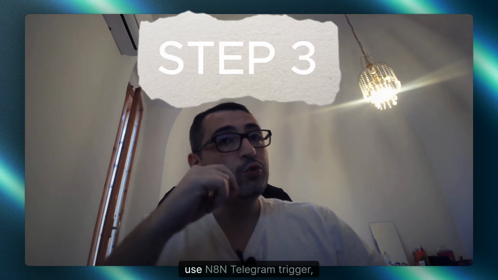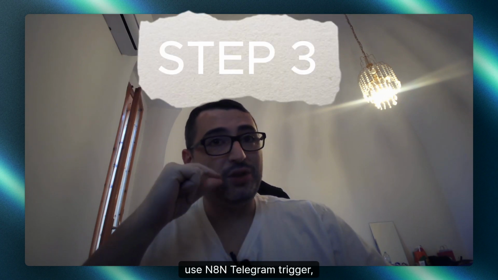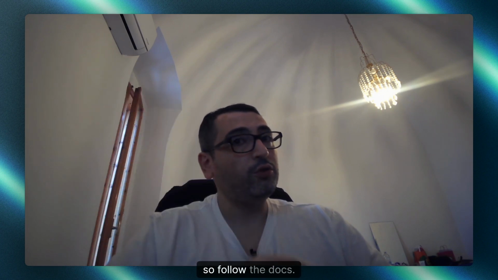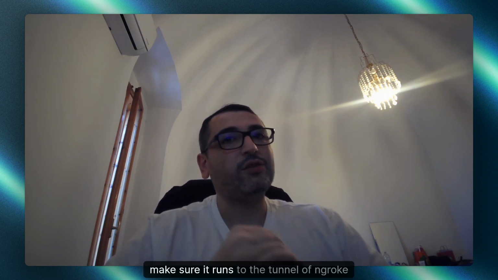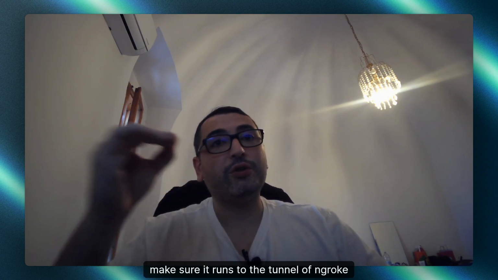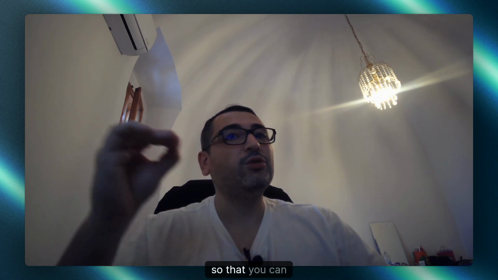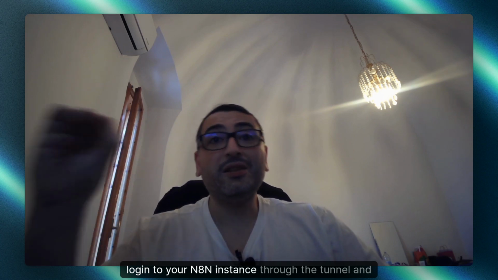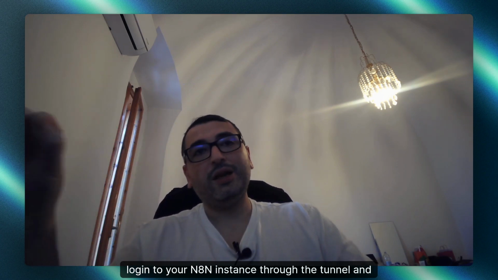Step 3. Use the n8n Telegram trigger, which you can build on your n8n instance. So follow the docs. Run your n8n, make sure it runs through the tunnel of ngrok so that you can log in to your n8n instance through the tunnel and use it in your project.